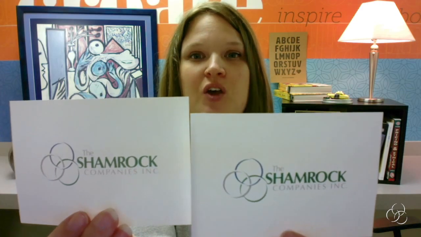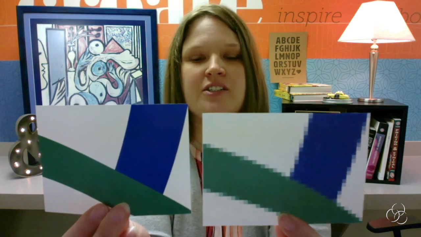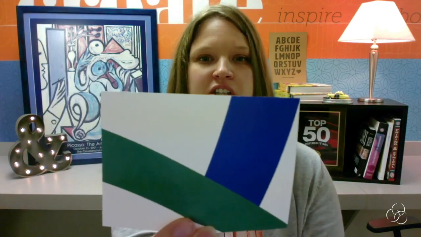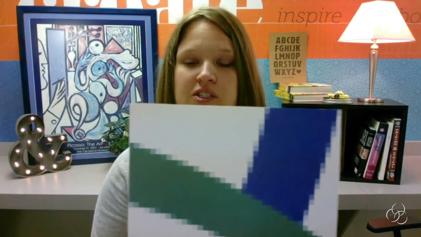So now that I've explained the difference, let's look at an example. I have two logos. One is a vector file and one is a 300 dpi raster file. When viewed at 100% of their size, these two files look the same. However, if I need to enlarge this logo, you can clearly see a difference. The vector image will stay clean and crisp, whereas the raster image will start to pixelate.